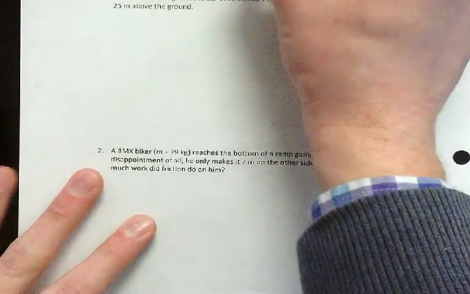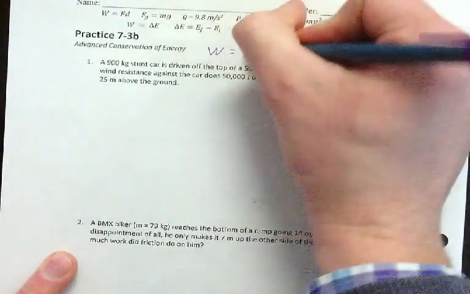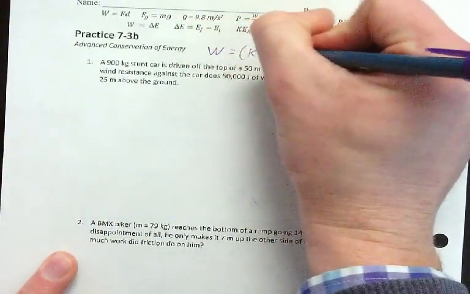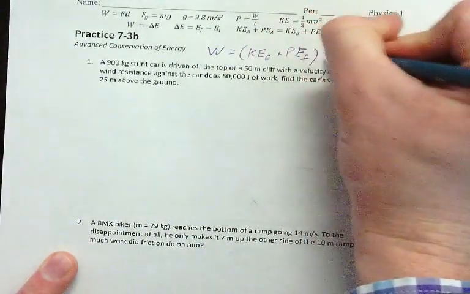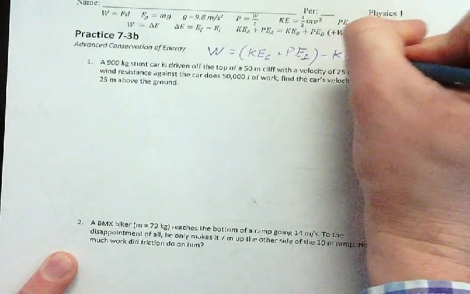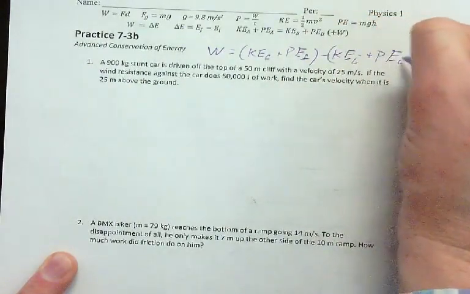So go ahead and flip over to the back. And at the top of the page, let's just write that equation one more time so you have it. W equals KEF plus PEF minus KEI plus PEI.